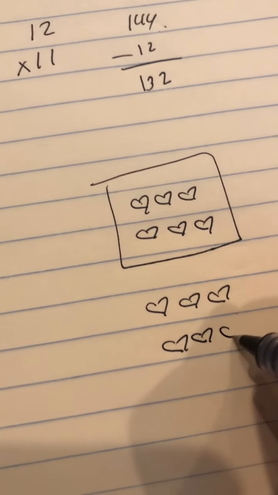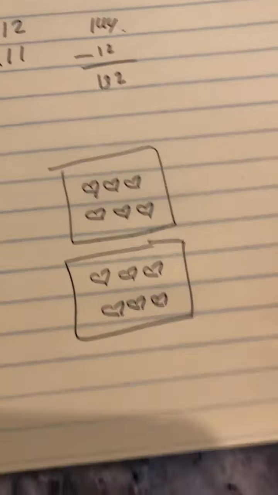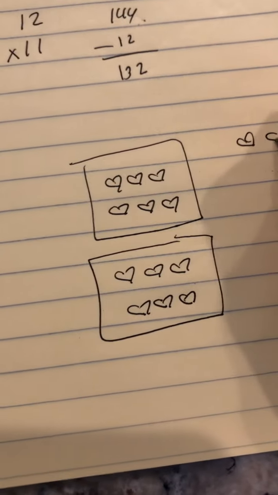So for 42, I could draw out 42 hearts, for example, and then I could divide them into 7 different groups. So we could do this. 42 hearts into 7 groups. I can already tell you how many are in each group. 6. Let's go ahead and make sure.